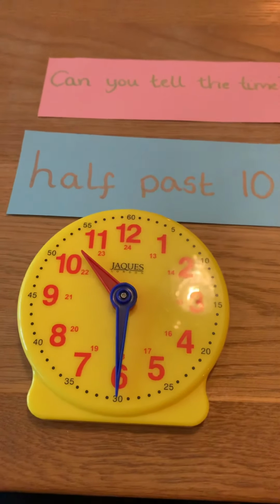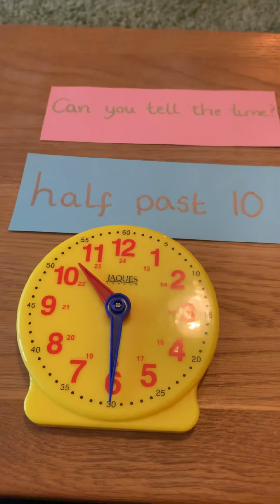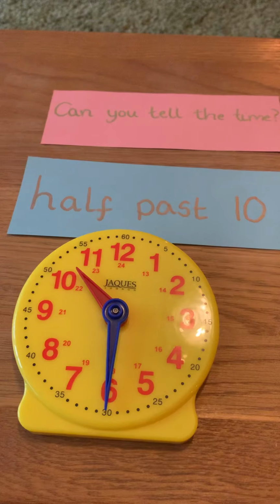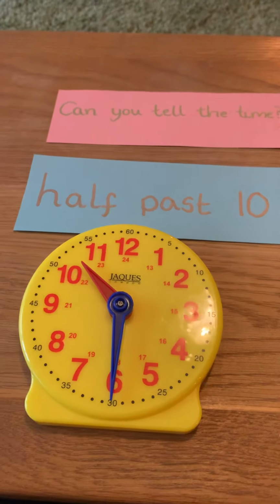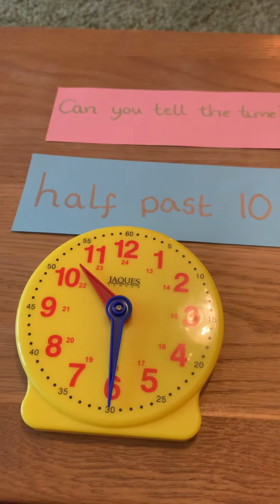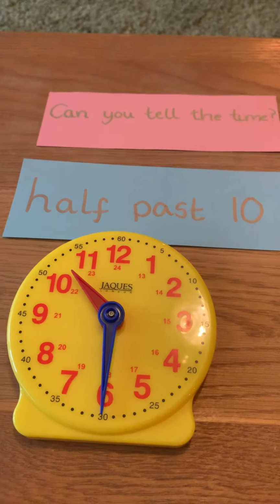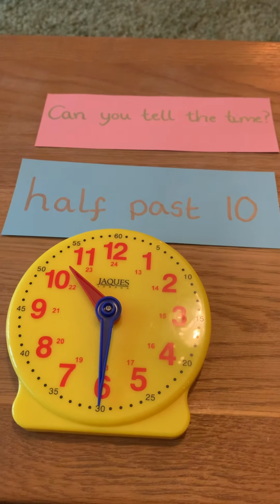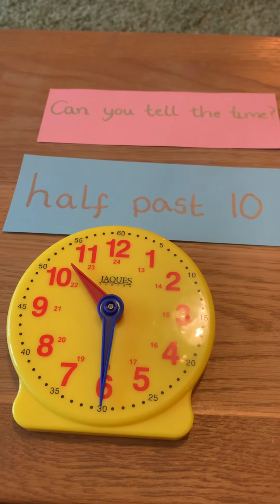Excellent. Now then, on our distance learning page, underneath this video will be some time cards for you to have a little look at and practice doing a little bit more with your clocks to show half past. Okay, so have a little go, keep practicing and send me some photos of you having a go at putting your clocks to half past.